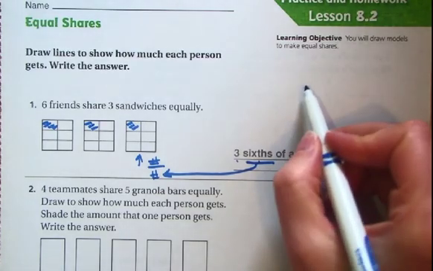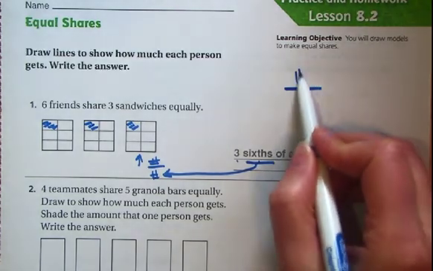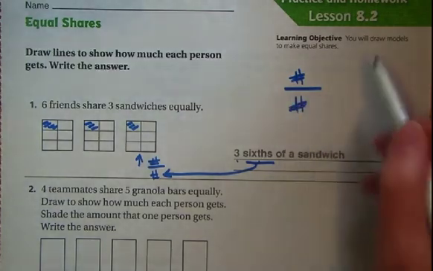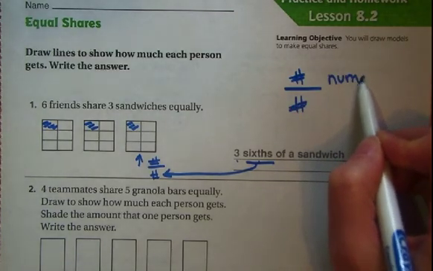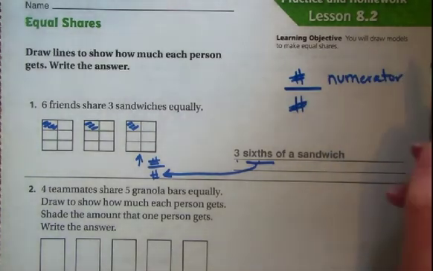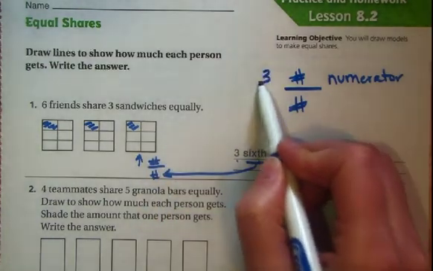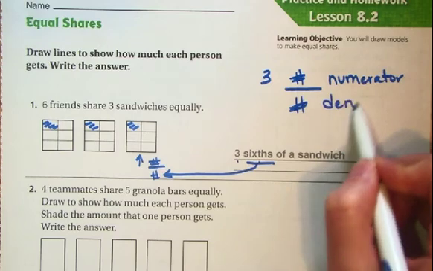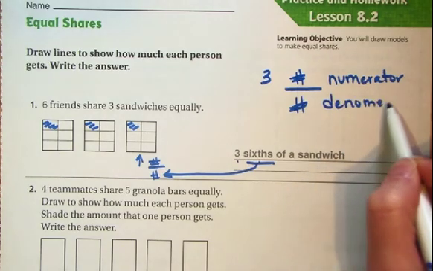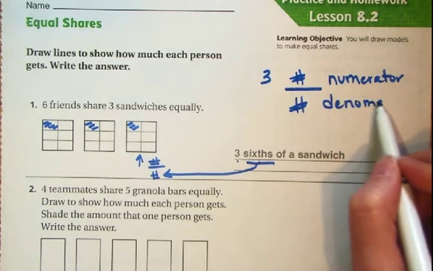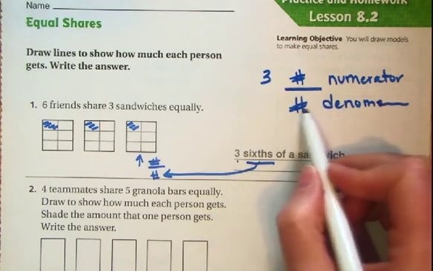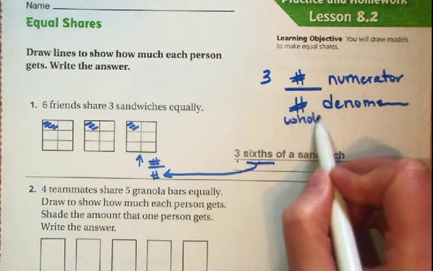When we talked yesterday, we had a number on top, a number on bottom. The top is the numerator. That tells me how many of these pieces. In this case, it was 3. This is the denominator. I don't know how to spell that right this second, but we're going to keep going. Denominator, that tells me the whole amount.